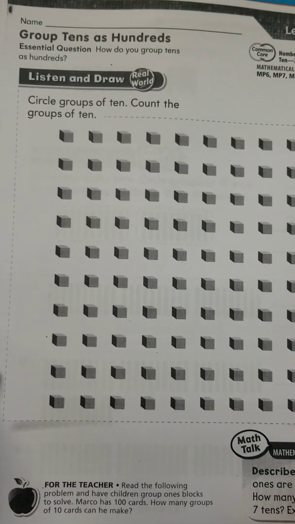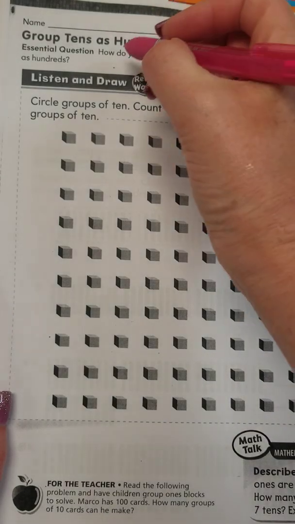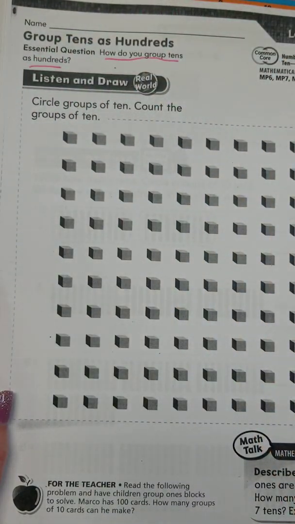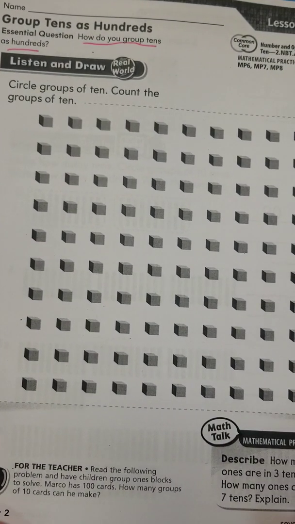Right, so let's get ready for lesson 2.1. And you look at our essential question: How do you group tens as 100s? So that's our lesson focus for the day, grouping those tens into hundreds.